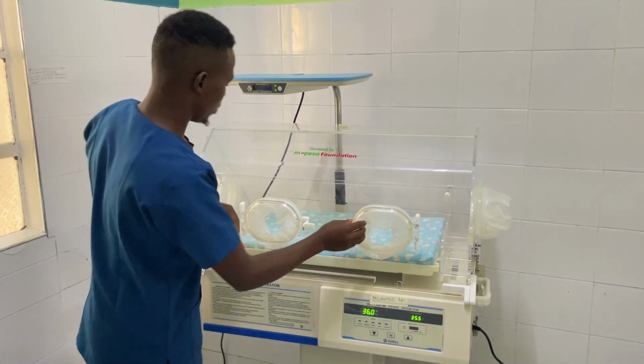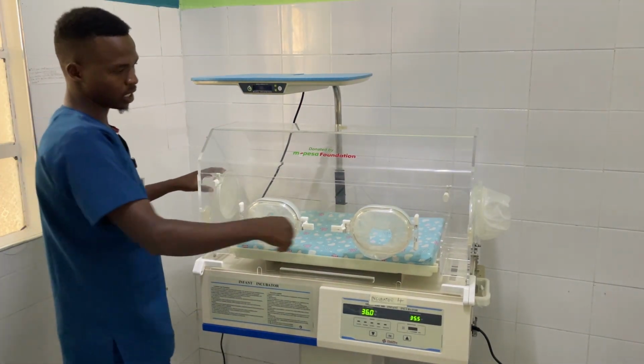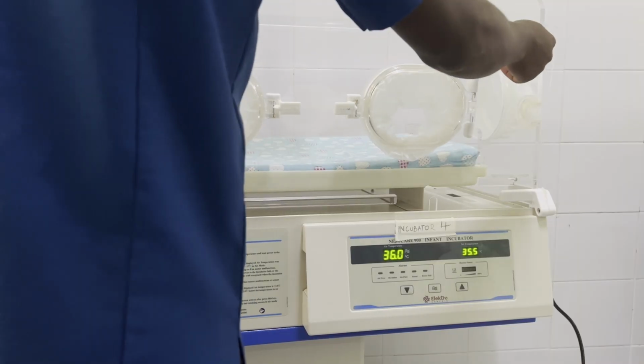The next one is about if you want to admit the baby inside the incubator. I've said we have the window, so we have to open the window.